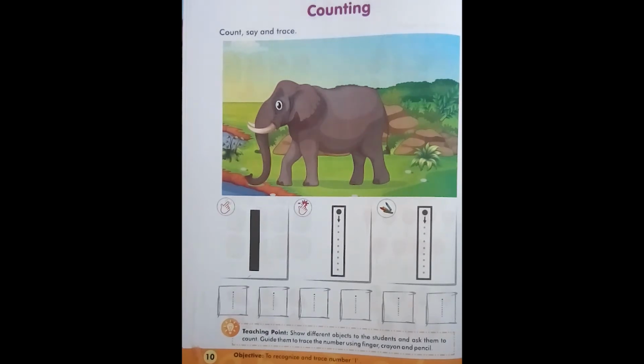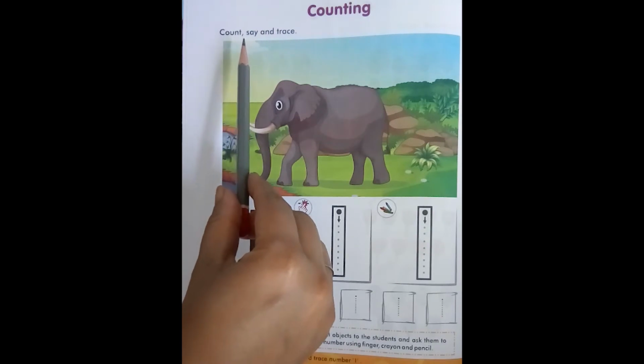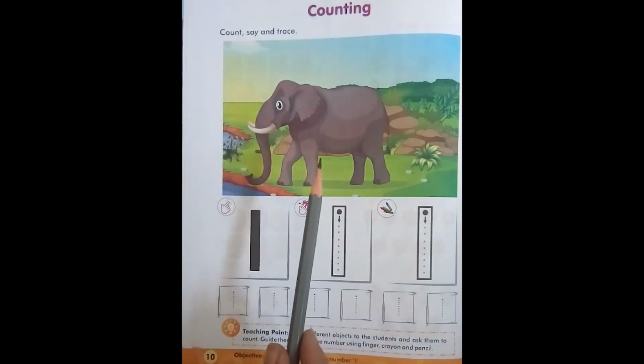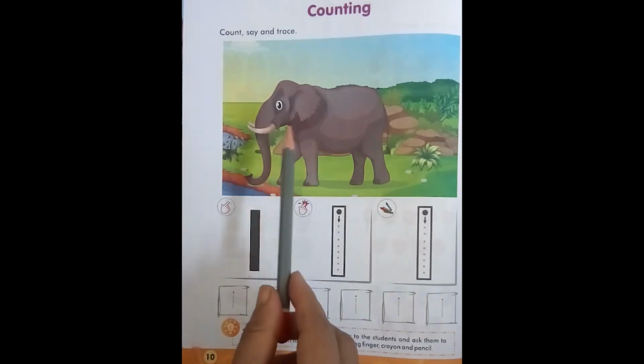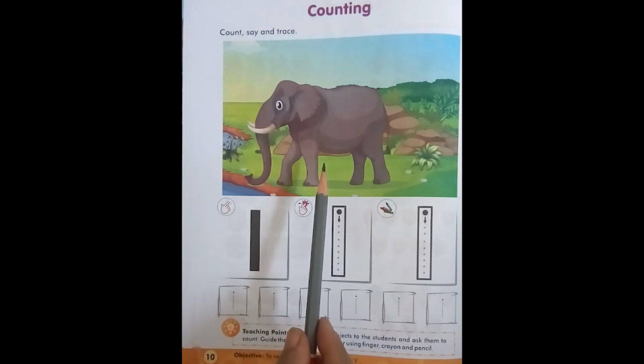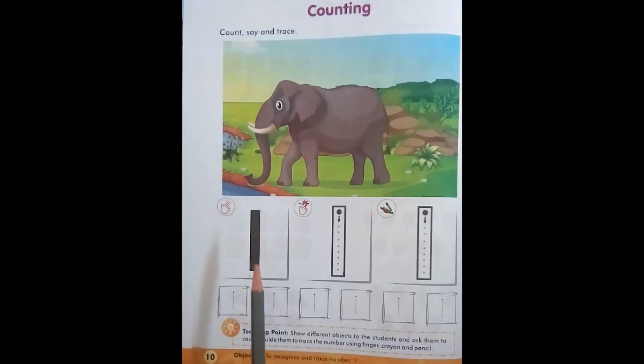Today our topic is about count, say and trace. Look students, what is this? This is an elephant. Okay, how many elephants are there? Of course, there is only one elephant. One elephant. Look, what is this? This is one.